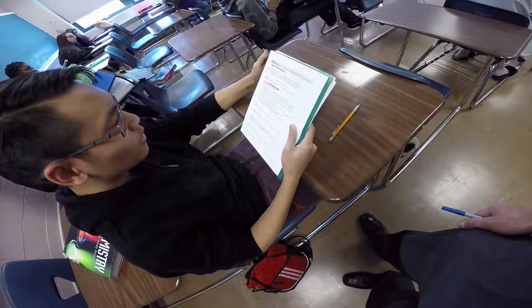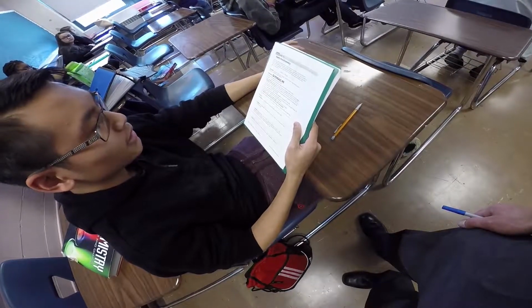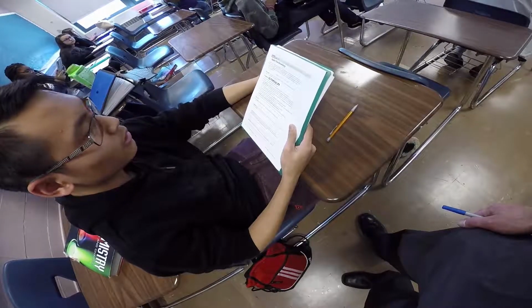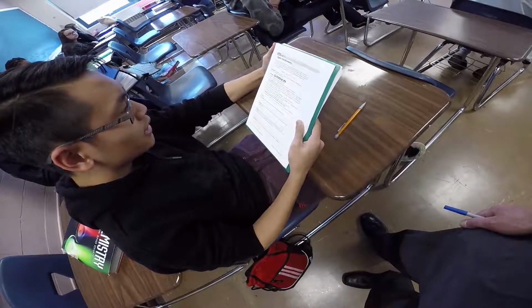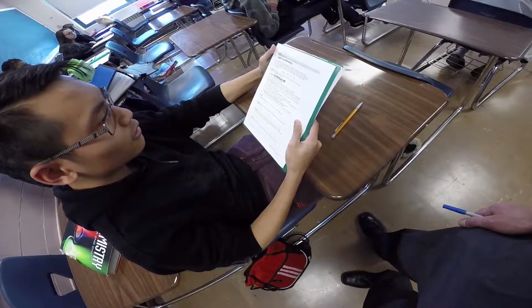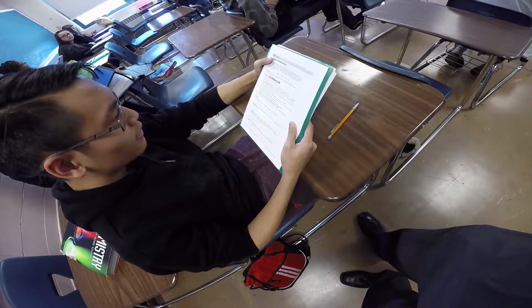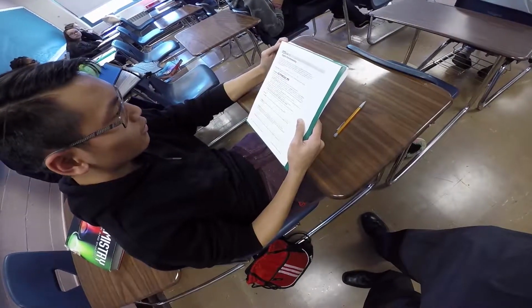Then record both masses in your data table to calculate the mass of the NaHCO3. Use this starting mass of NaHCO3 in the balanced chemical equation to calculate the mass of sodium carbonate that will be produced.